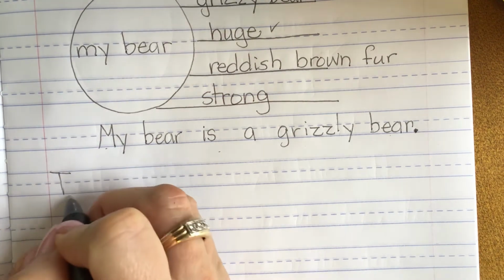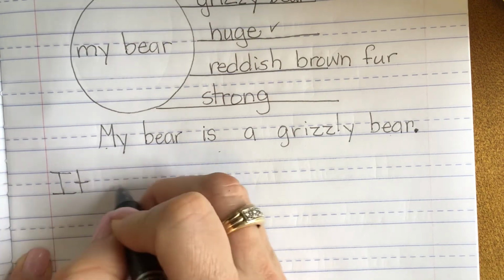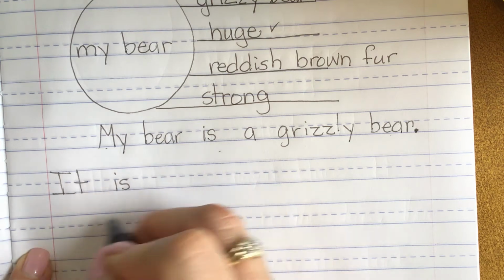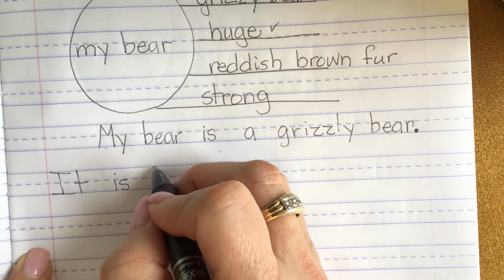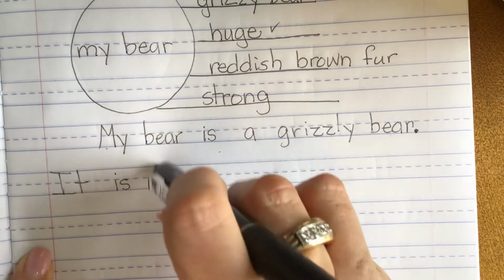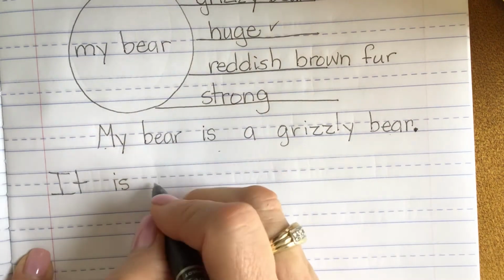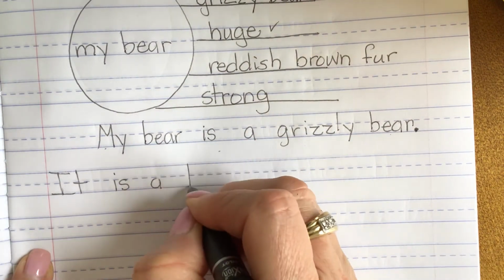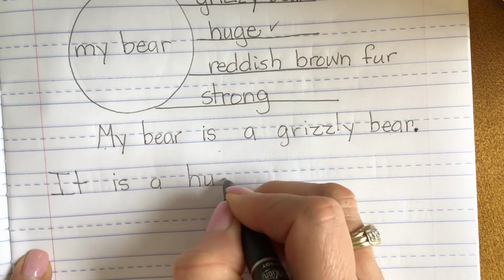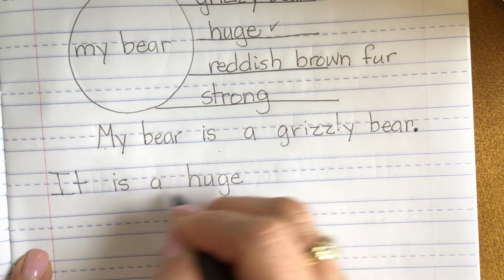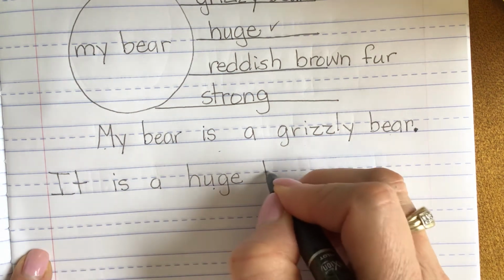it is, again, keeping in the present tense, it is a huge bear. Let's say it there, because again, now it makes it more specific to bears. It is a huge bear.